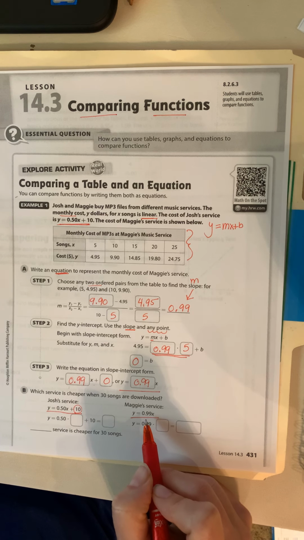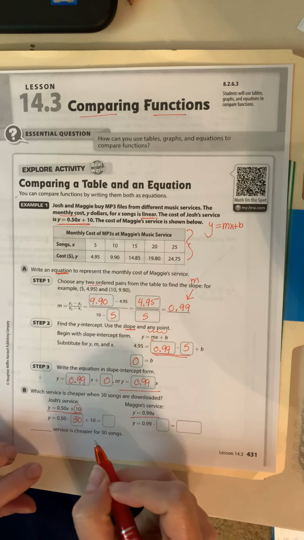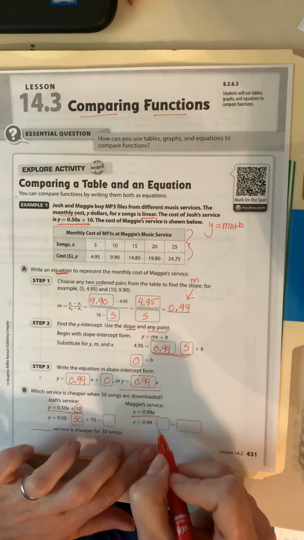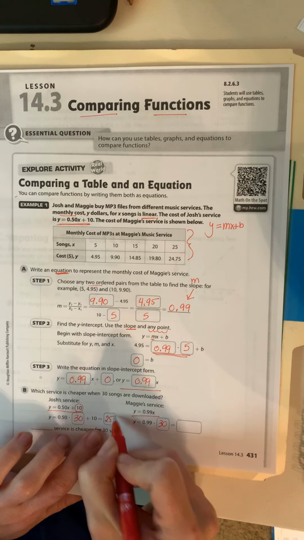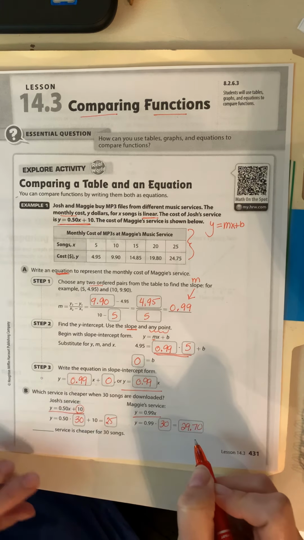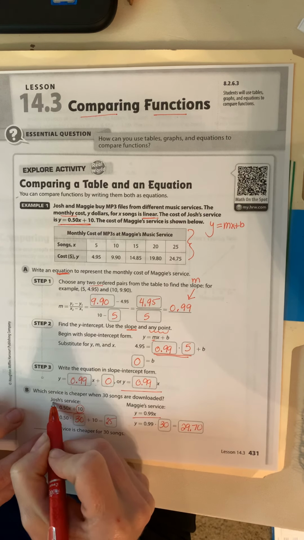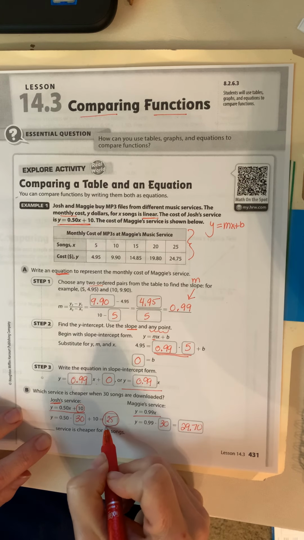So if I want to know which service is cheaper when we've got 30 songs that are downloaded, we're going to plug in 30 for the x. Once we plug in 30 for both of these x's and simplify our equations, we find the cost for both of these situations. In other words, if Josh buys 30 songs, he's going to pay 25 cents.